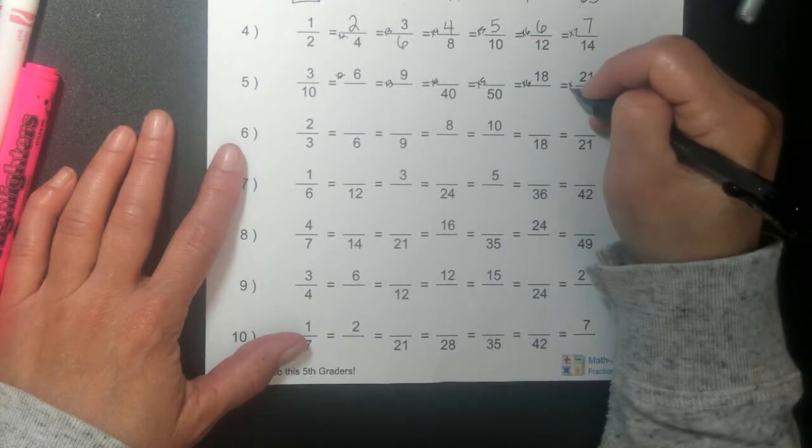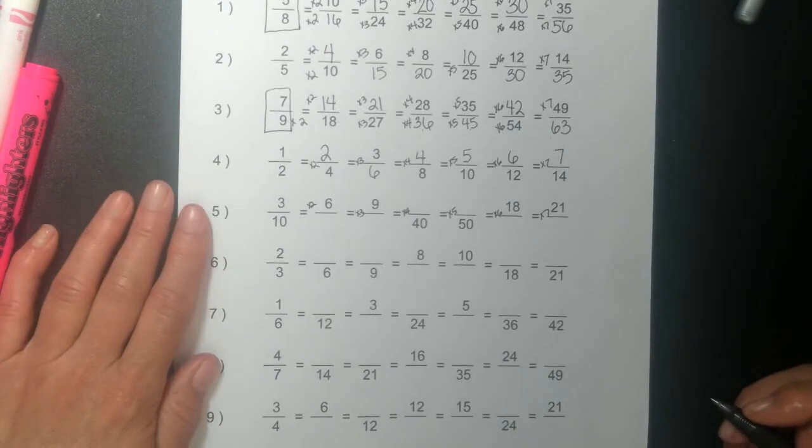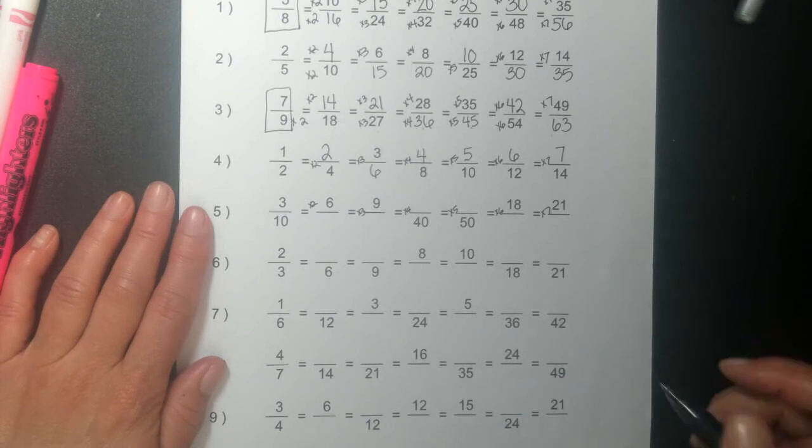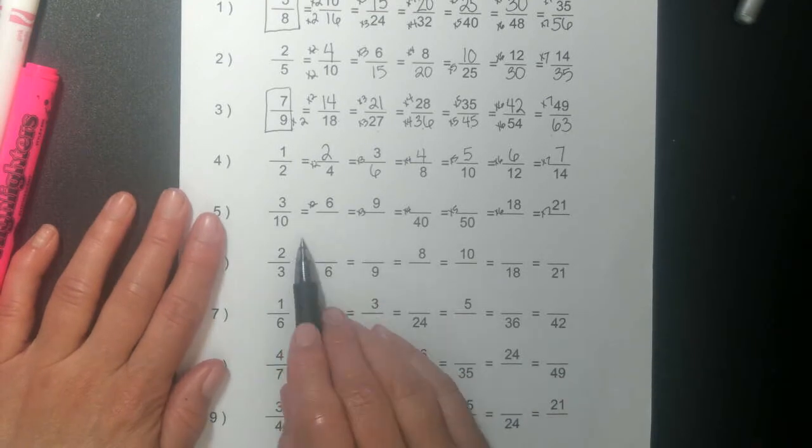Can you go up a little? Times 7. Because it's kind of hard to see, I think. It's hard to see them. I know, and I scribble all over my pages, so.